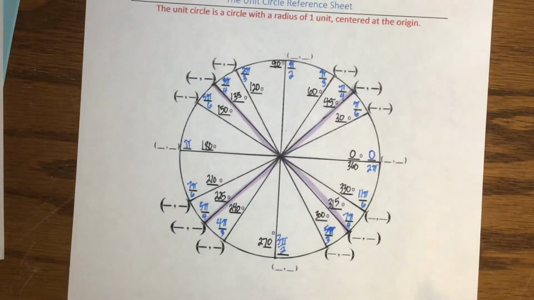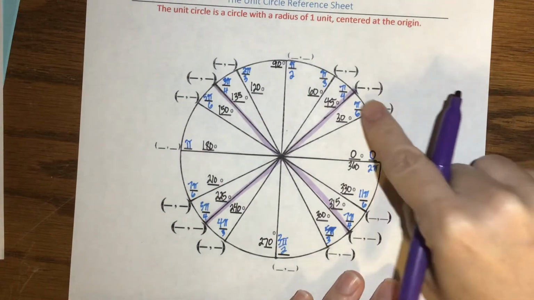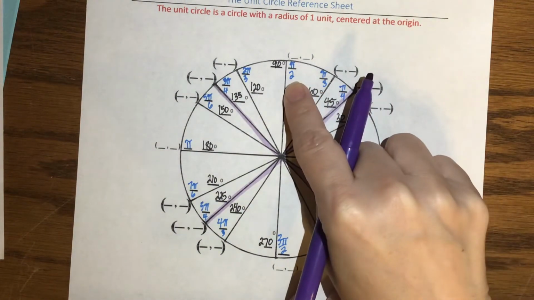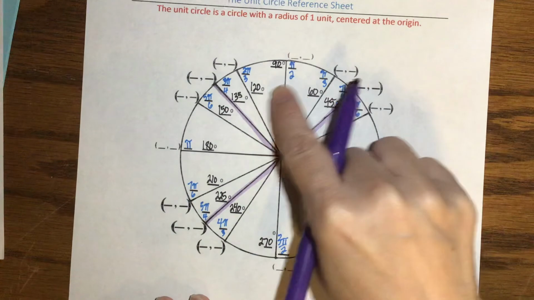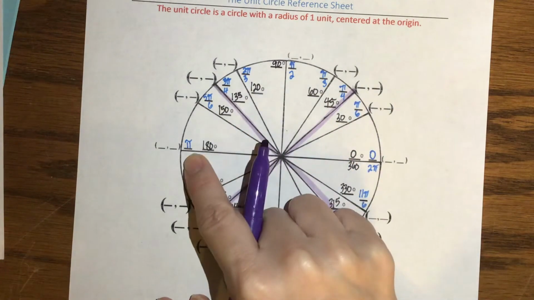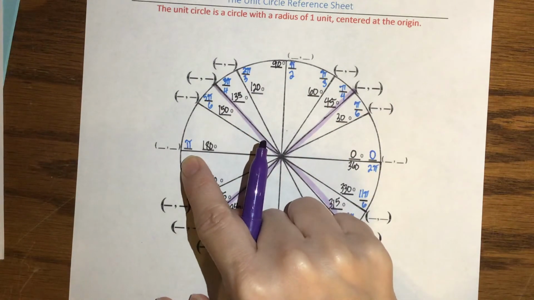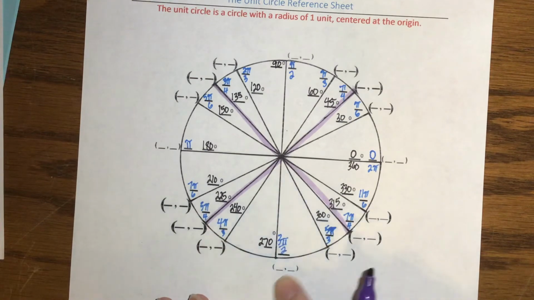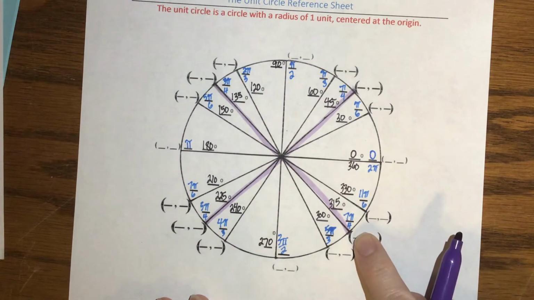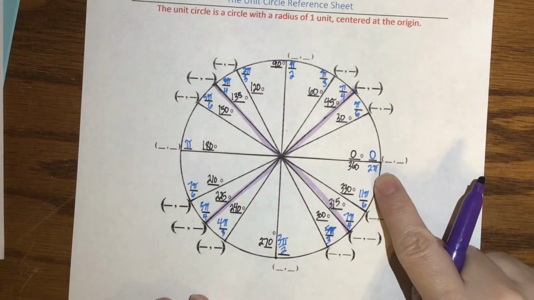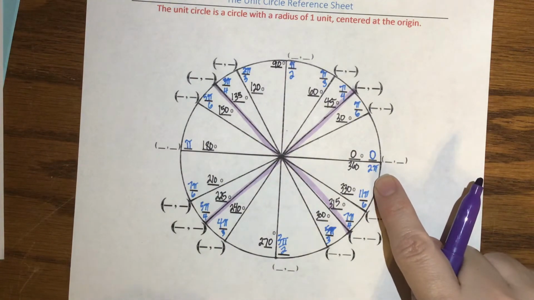Okay, so 0, 1 pi over 4, 2 pi over 4, which reduces to pi over 2, 3 pi over 4, 4 pi over 4, which reduces to pi, 5 pi over 4, 6 pi over 4, which reduces to 3 pi over 2, 7 pi over 4, 8 pi over 4, which reduces to 2 pi.